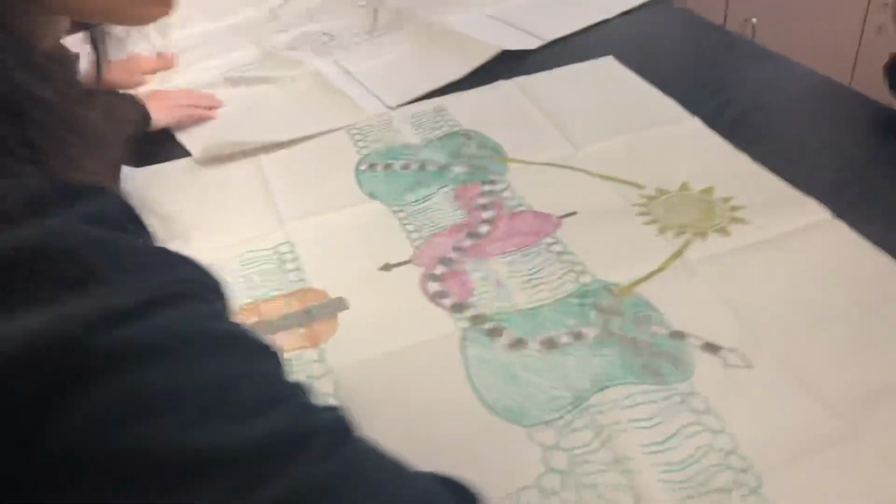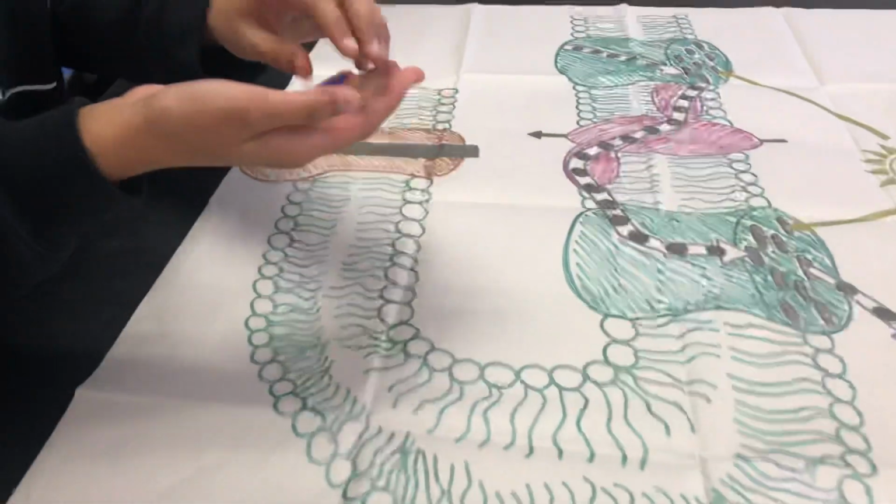The orange is FADH? Yes? Yeah. Orange is FADH?